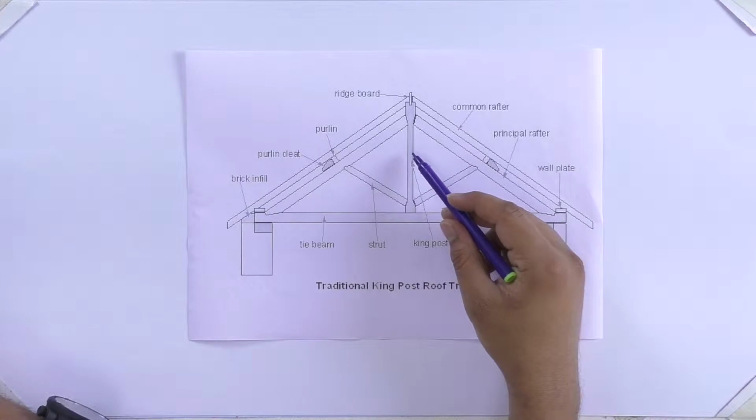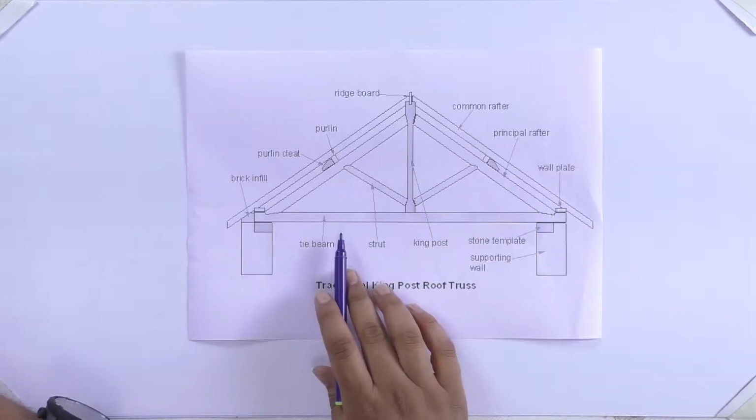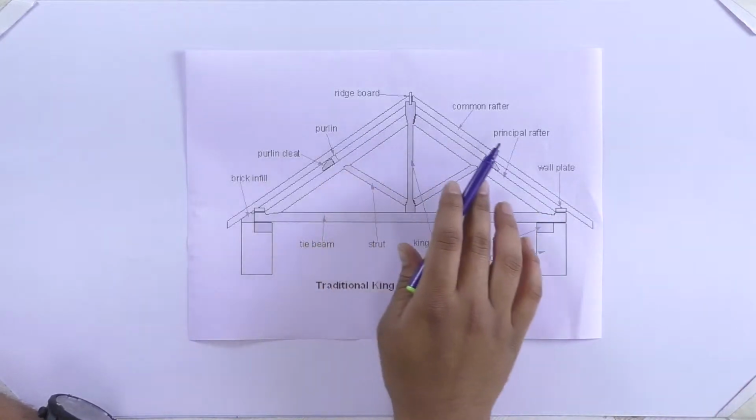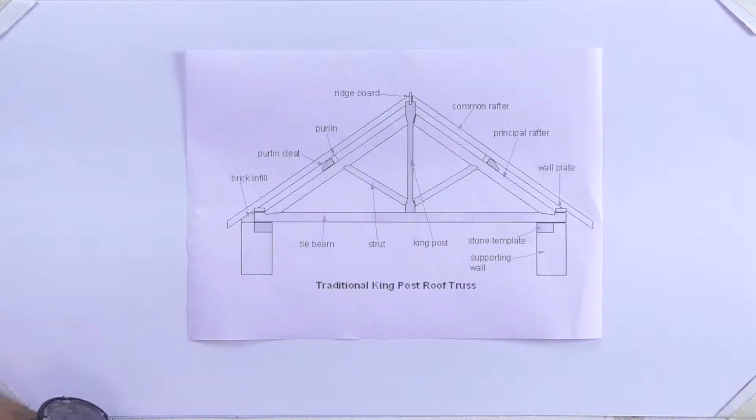It does not rise to the apex like a king post. Historically, a crown post was called a king post in regions of England, but its usage is obsolete. We can see here in the diagram that the king post is being supported by the tie beam, and the king post supports the ridge pole and common purlin over here.